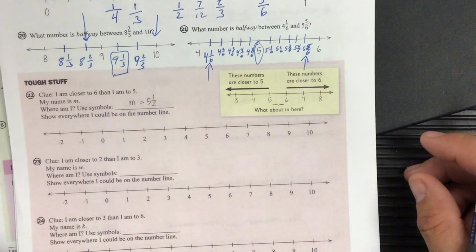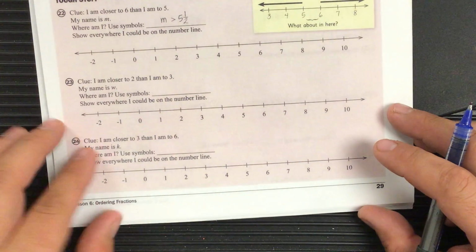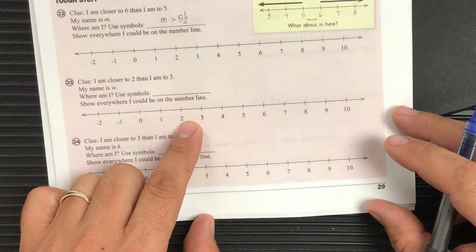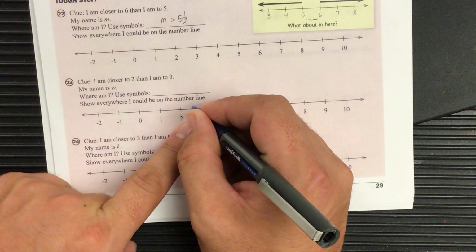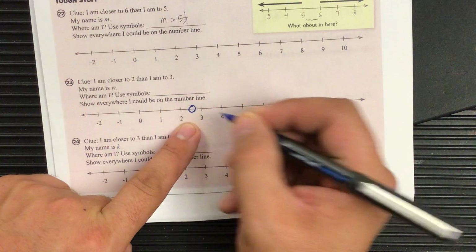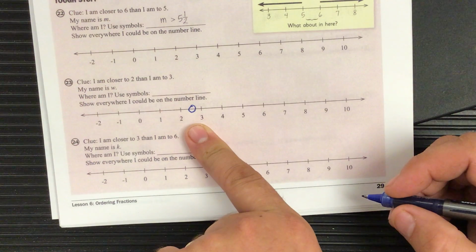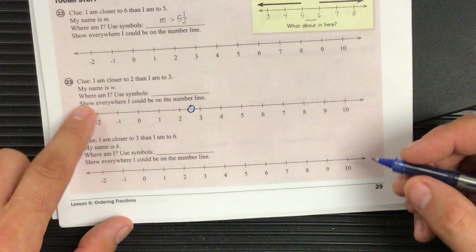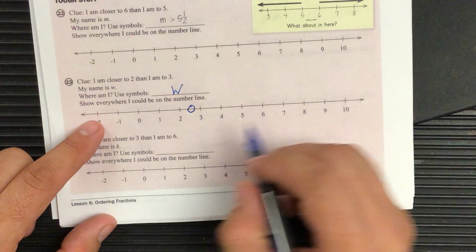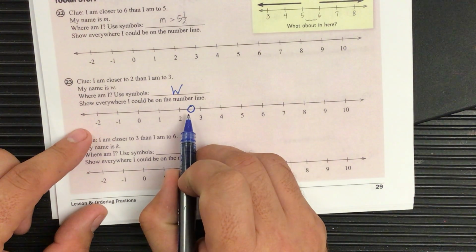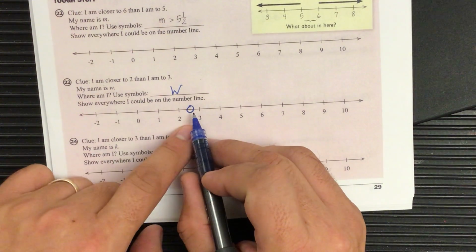Let's go to W. I'm closer to 2 than I am to 3. So it's in between 2 and 3, so it's going to be around 2.5. Do you think W is going to be less than 2.5 or more?